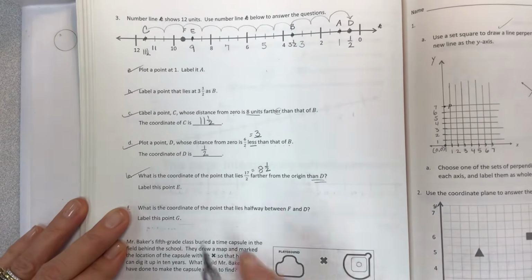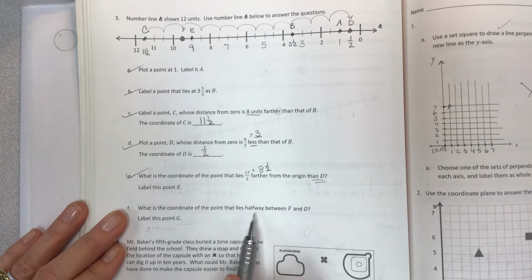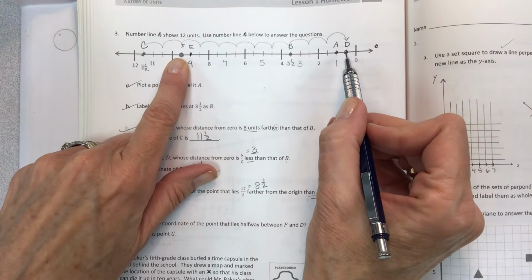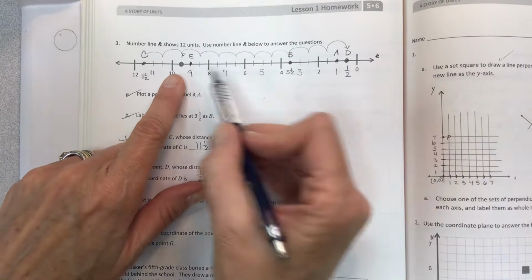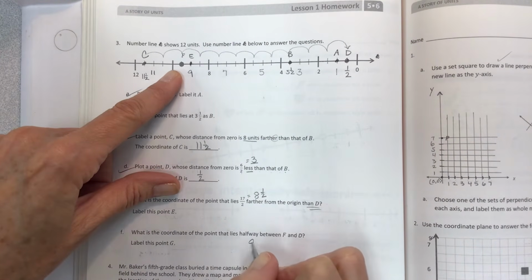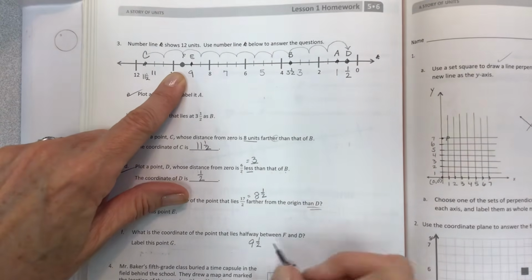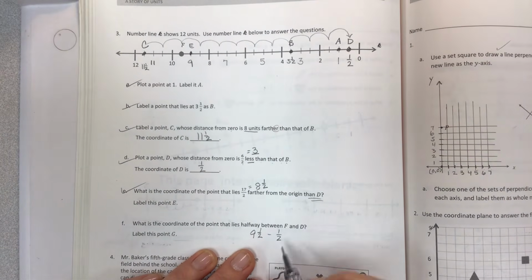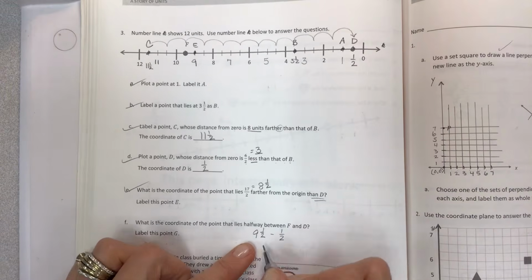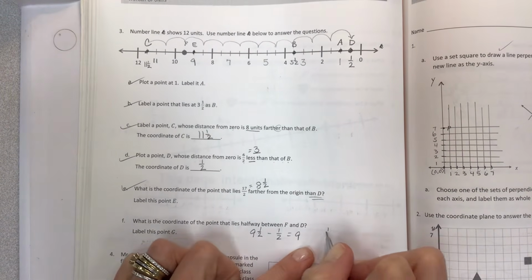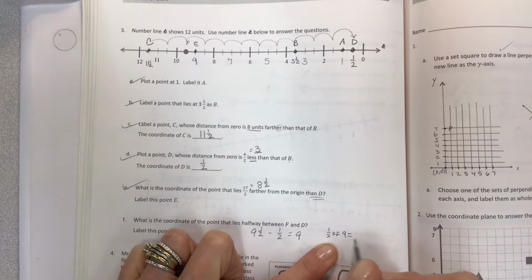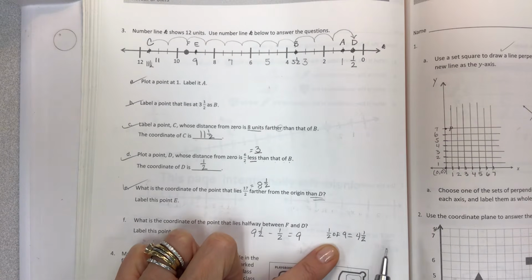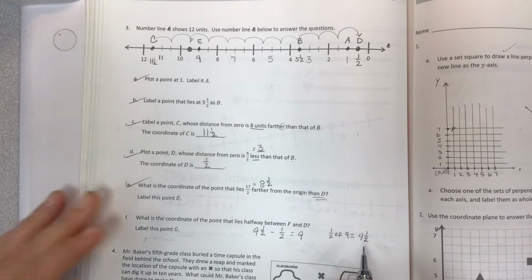Done. What is the coordinate of the point that lies halfway between F and D? Here's F and here's D. They're pretty far apart. So again, what are we at? We're at 9.5 and a half. So if you want to find the difference between the two, you have to literally subtract. So 9.5 minus a half equals 9. And so what's half of 9? It's 4.5. I'm just going to tell you that. 4 plus 4 is 8, 5 plus 5 is 10, so half of 9, which is an odd number, is 4.5.